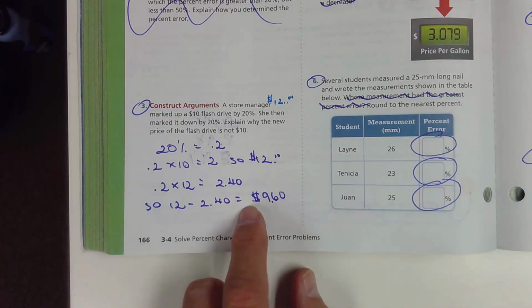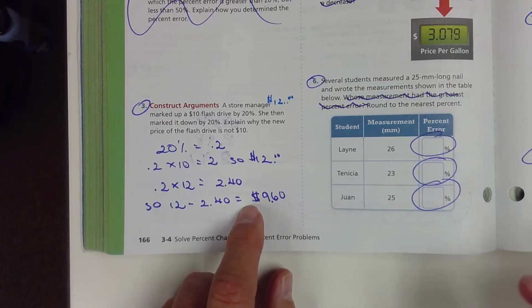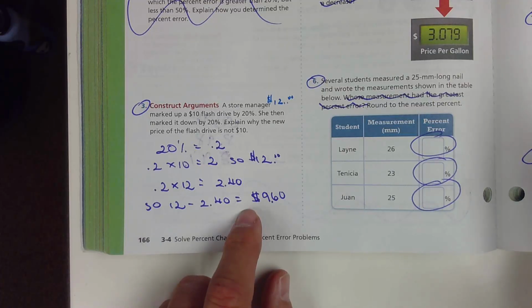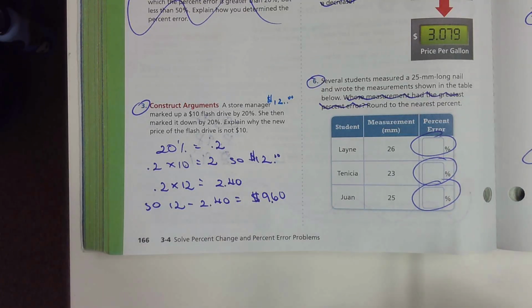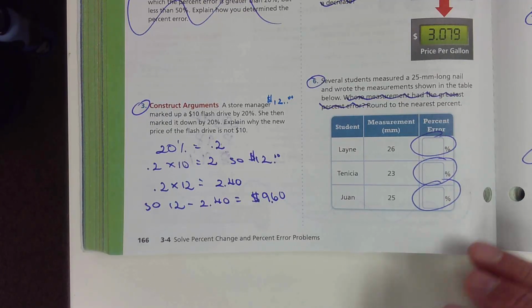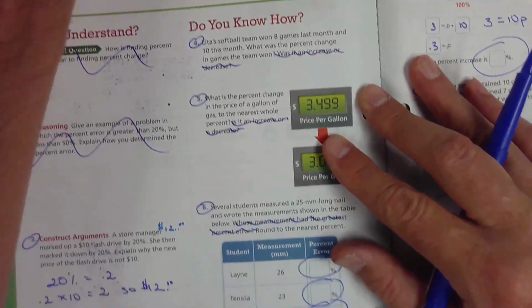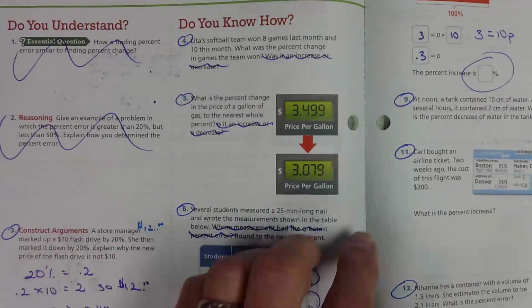You're going to have some problems like this where it's two steps. They're going to maybe mark something up or mark something down by a certain percentage. And then the next step, you mark it up or down again, but you need to go off of the second price.